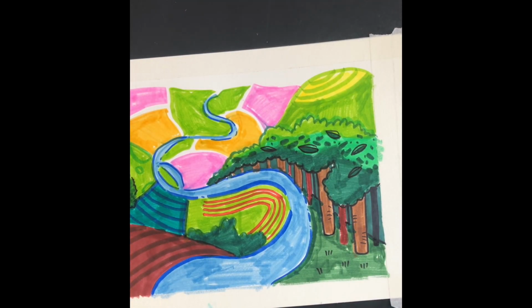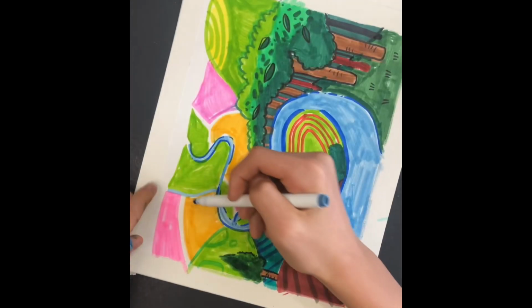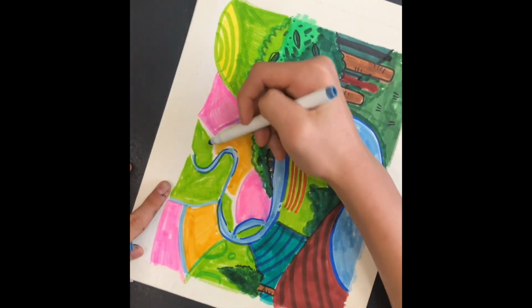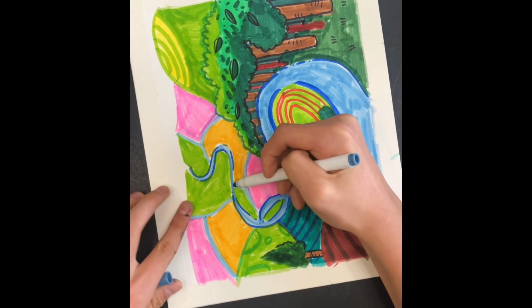Okay, now just take the same color that you drew the path with, then just color in the spaces in between the fields, just like this.